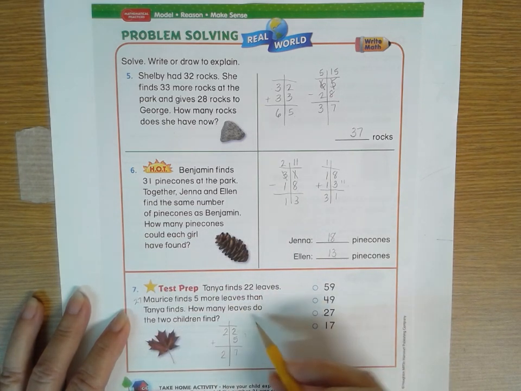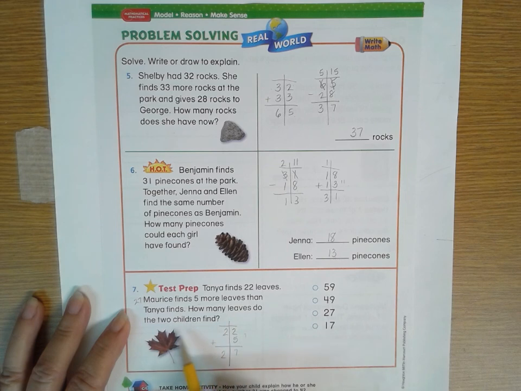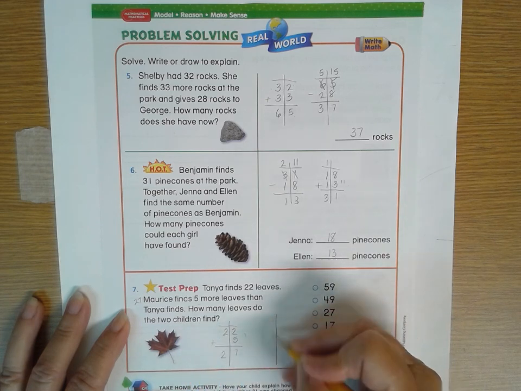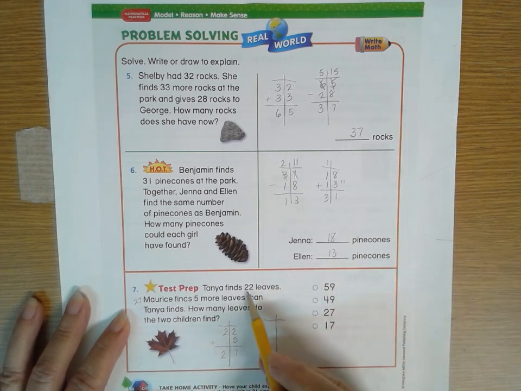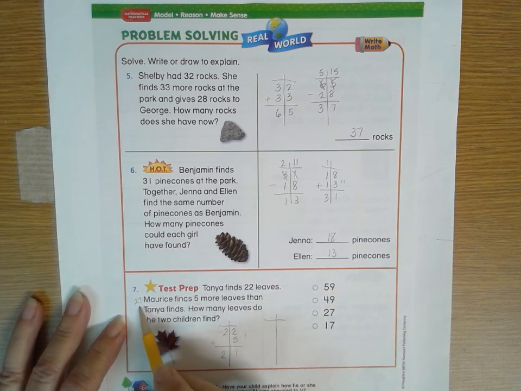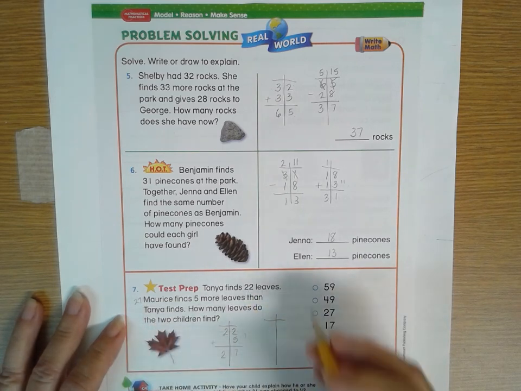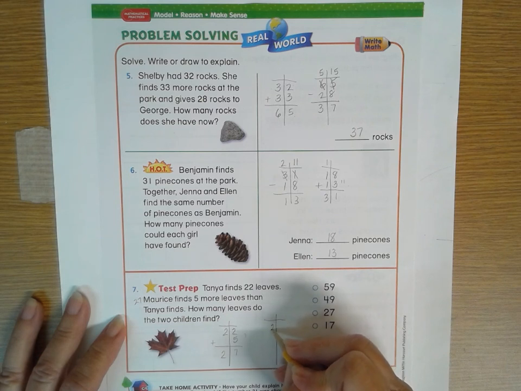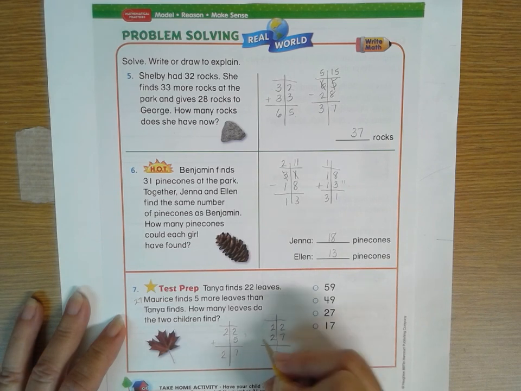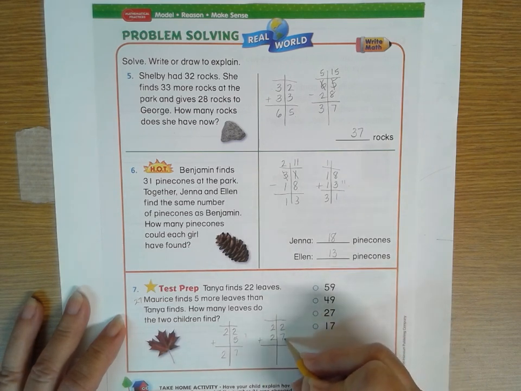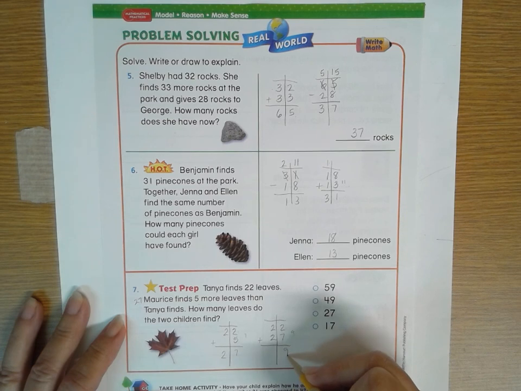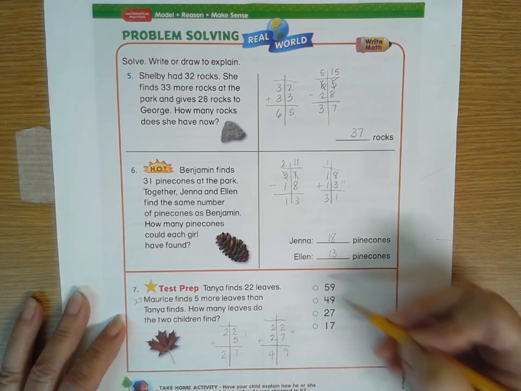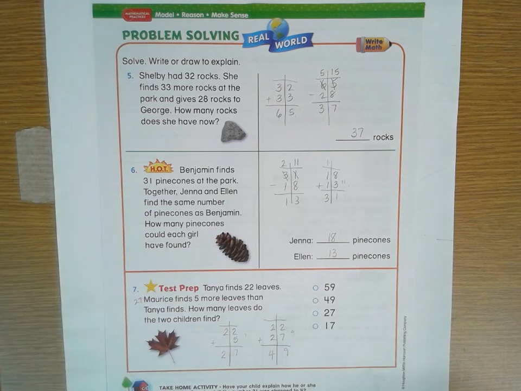So now they're asking us, how many leaves do the two children find? We know Tanya's number, and we know Maurice's number. And we're looking for a total to see how many they find in all. So 22 and the 27. So 2 plus 7 is 9, and 2 plus 2 is 4, and I do see 49 over there on the side. So now that we have done all of this together, we are done with this assignment.